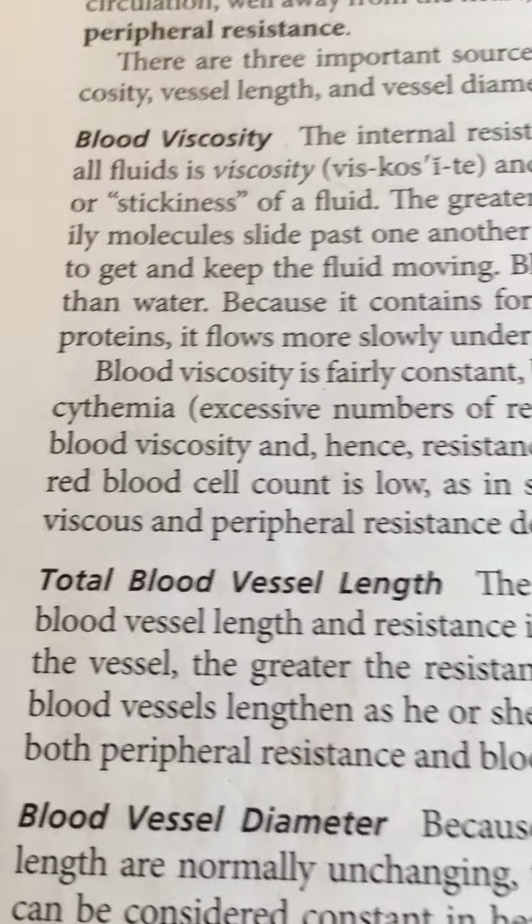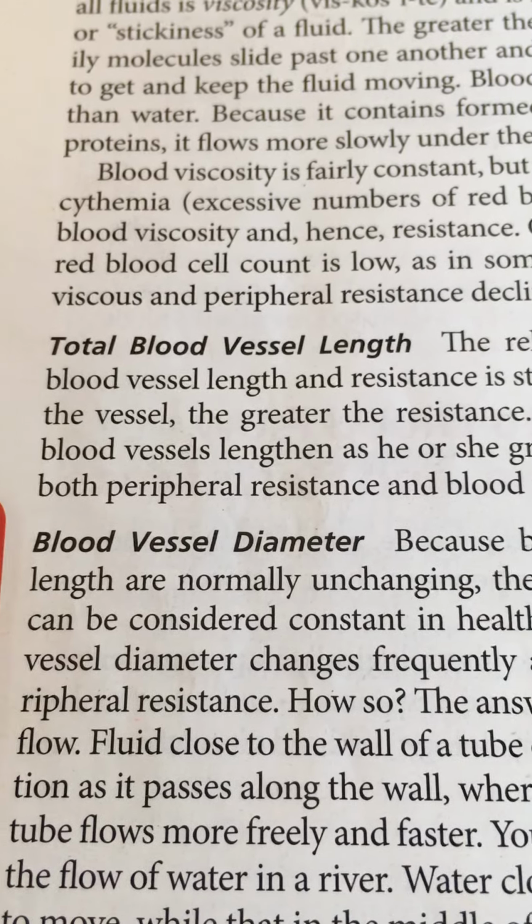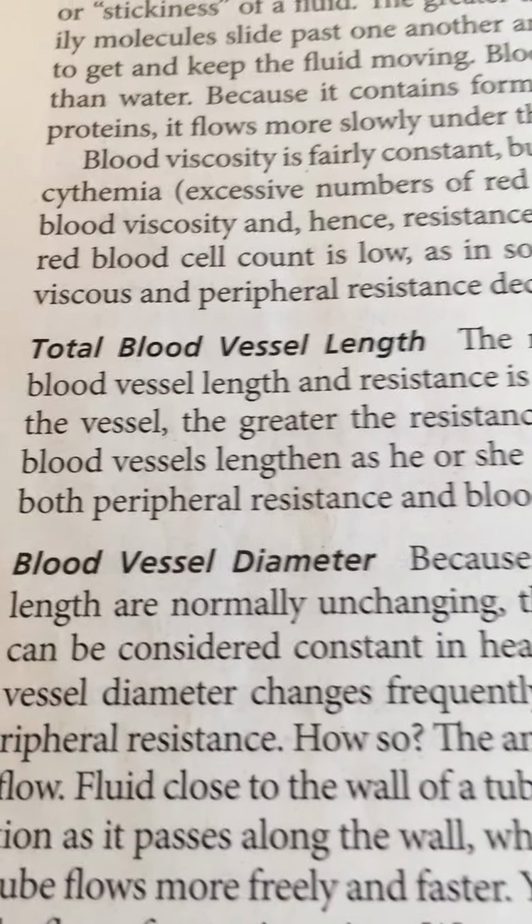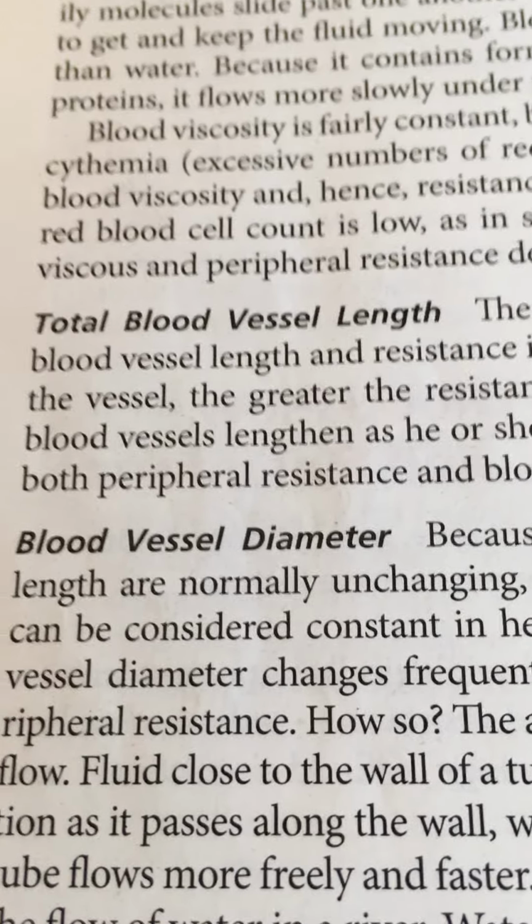But then there's total blood vessel length. If you live in a tall building, you may be waiting a long time for warm or cold water to change in your tap if you're on the lower floors. And at any rate, the larger the individual, particularly when it comes to obesity, there can be a tremendously different change in blood vessel length, and this creates resistance.